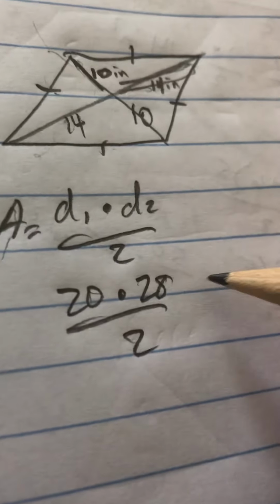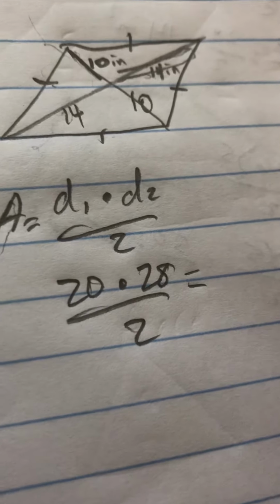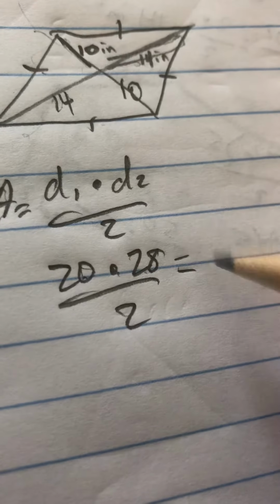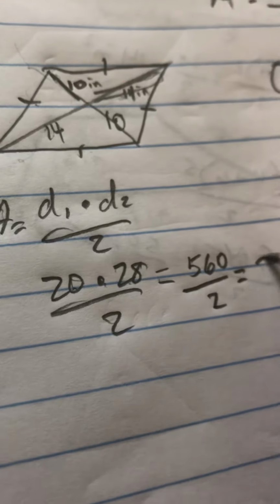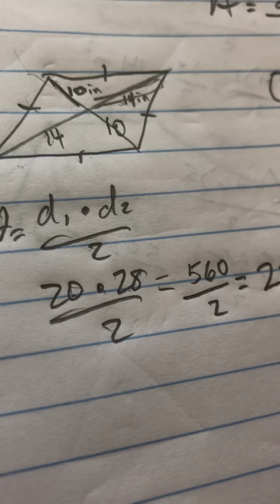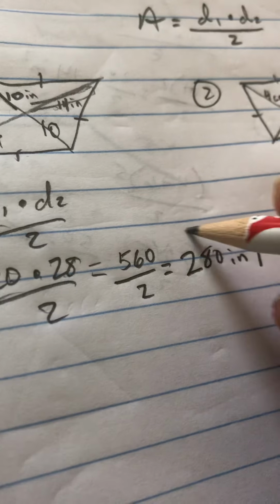You can use your phone calculator. If you have a calculator, go for it. 20 times 28 is 560, and then half of that, divided by 2, is 280 inches squared.